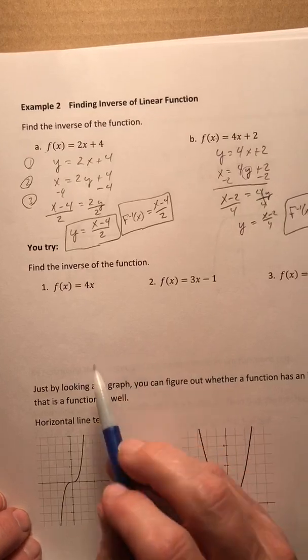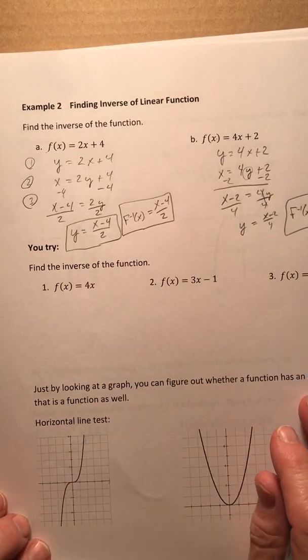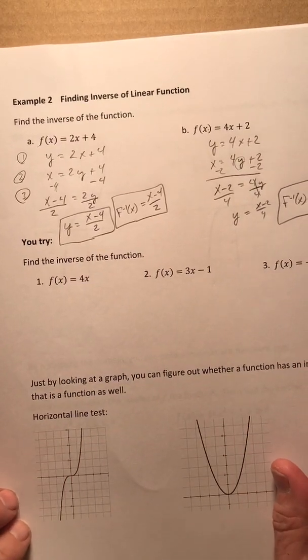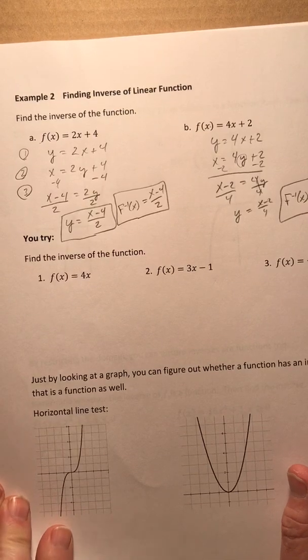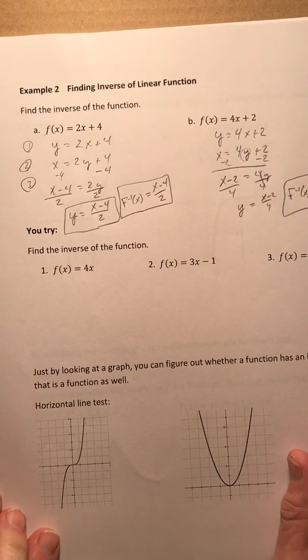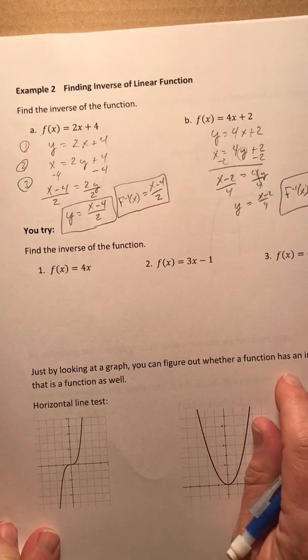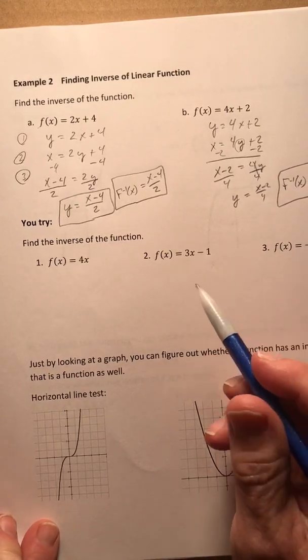All right, then you got 3 you-try problems. You can go ahead and pause the video. All right, I'll do them real quick, but you can pause the video, try them on your own, and then you can check your answers. Turn the video back on.